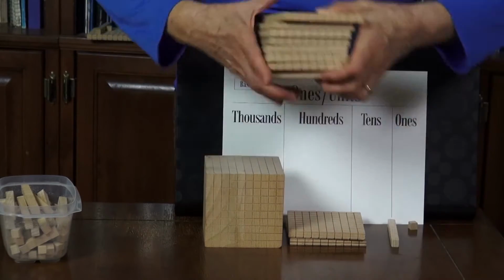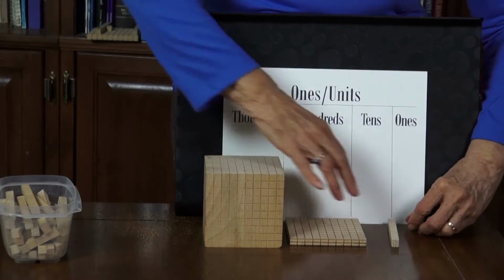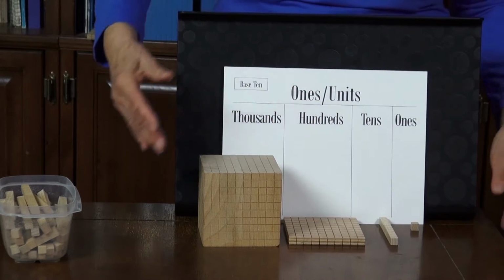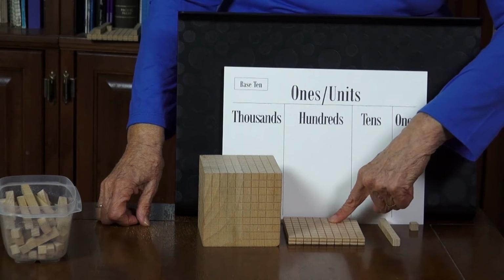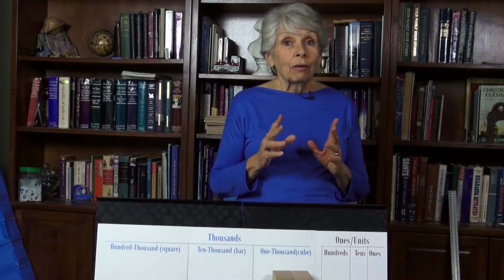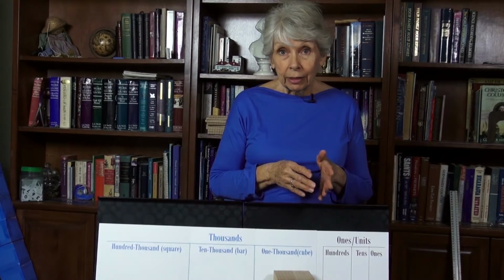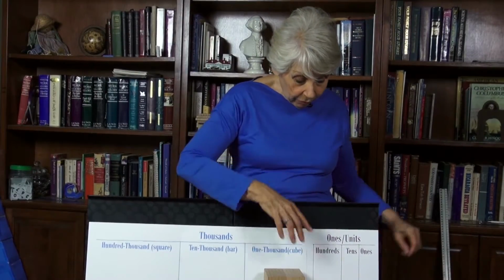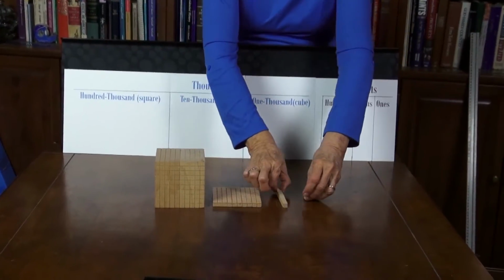So I'll take those away just for simplicity here. So you just keep trading up or trading down if you're subtracting, and you go ones, tens, hundreds, and then the 1,000 is again a cube. All right, we have our 1, our 10, our 100, and our 1,000, and I want to move these out here on the table a little bit so we can work with them better.